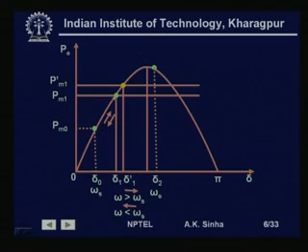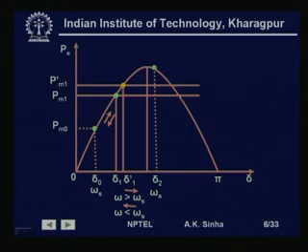We could have seen the same situation if we had started at this point: an equal change in mechanical input would have made the system unstable, because accelerating power would be available all the time and we would have crossed this point very easily.